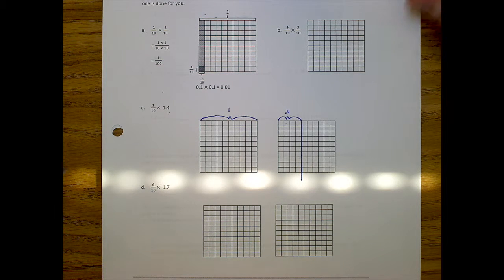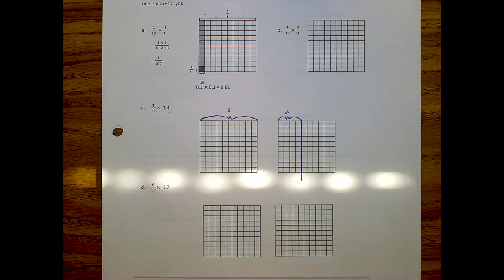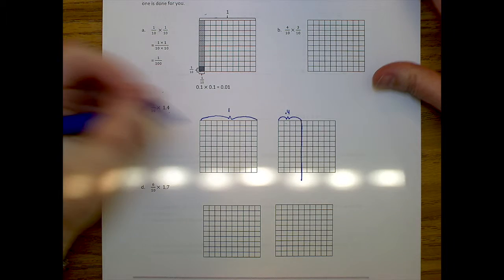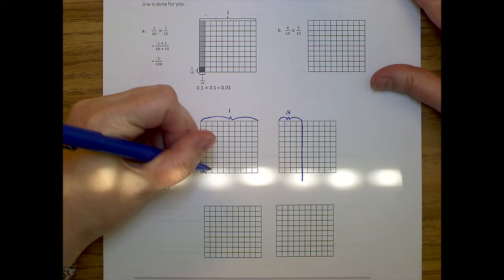Now we have 1/10. How does that work? Yeah, you can write it. 1/10 of 1 4/10. How have we been doing it when we have those boxes? Okay, so we're going to just do 1/10.